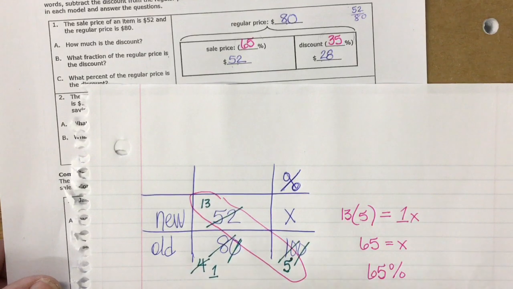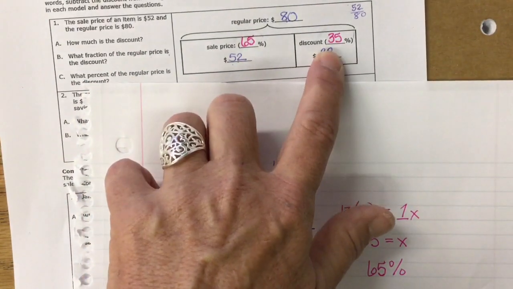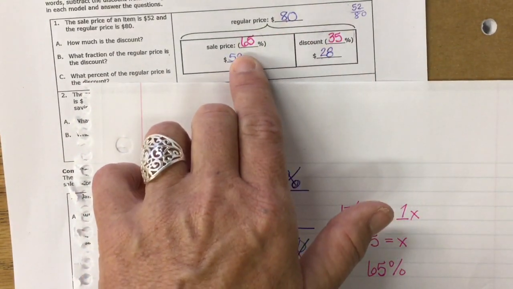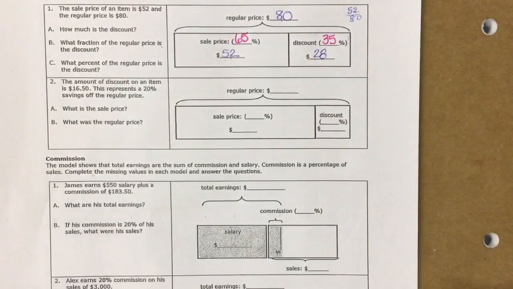What are you looking for? Are you looking for the markdown or the discount? Or are you actually looking for the new price? Okay? All right, let's look at commission, which is the next one.